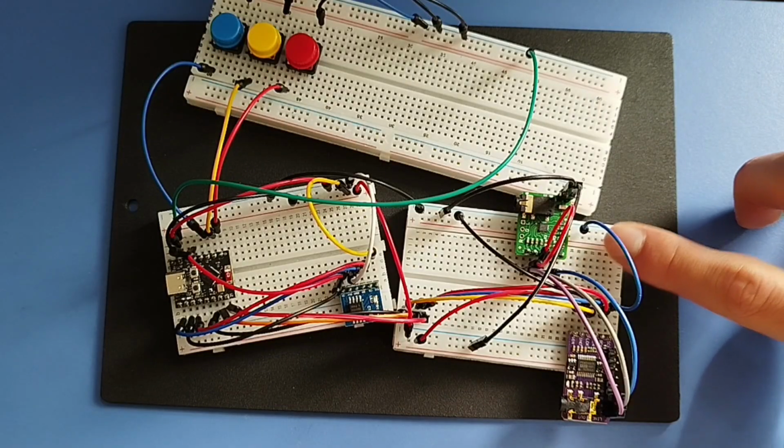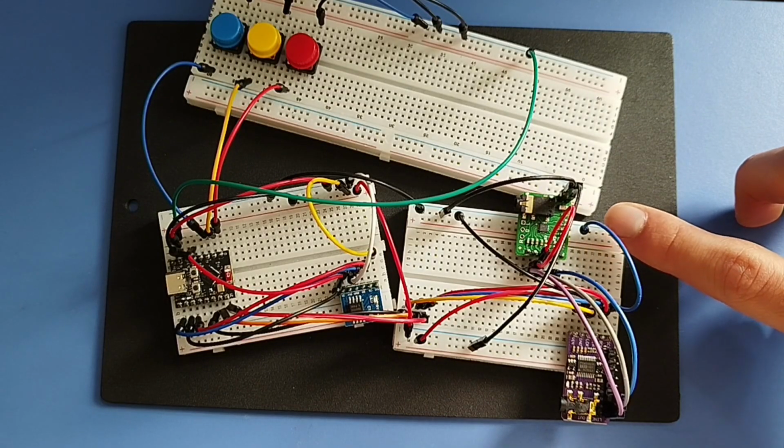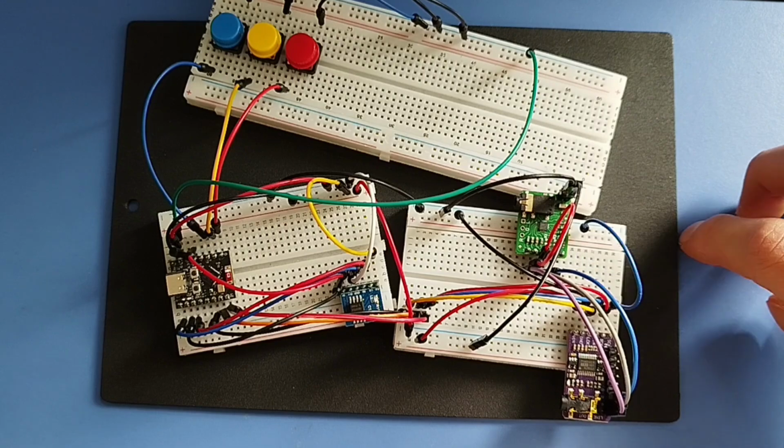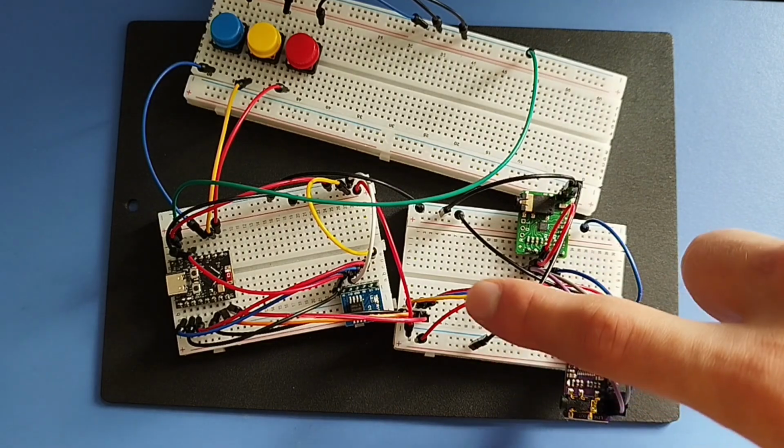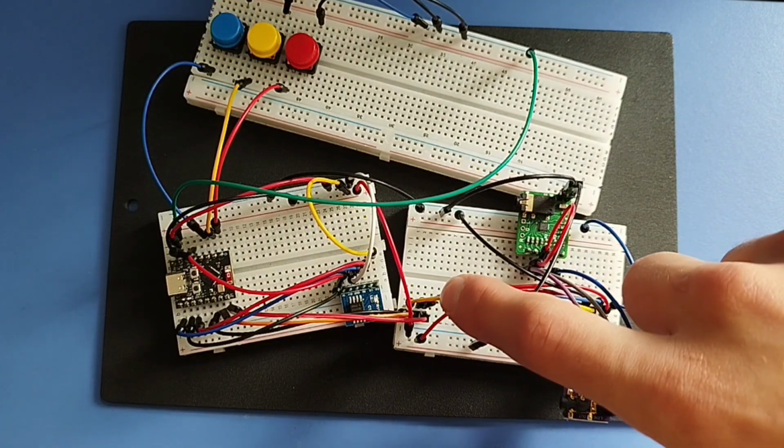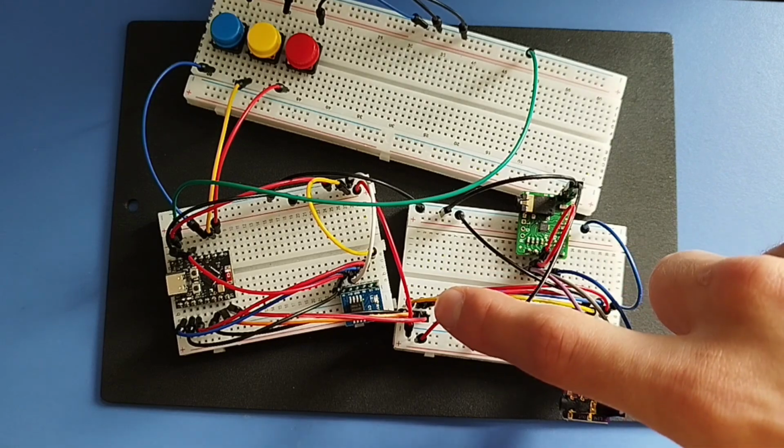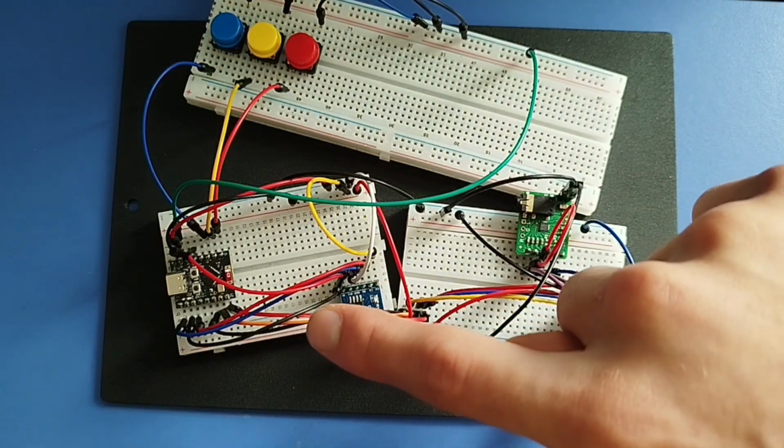The first one is of course the breadboard. I've just added this breadboard right here that you have probably seen in the tutorial video. And basically I've just used a couple more jumper wires to connect the pins used for the I2S protocol to the main ESP32 C3 board.